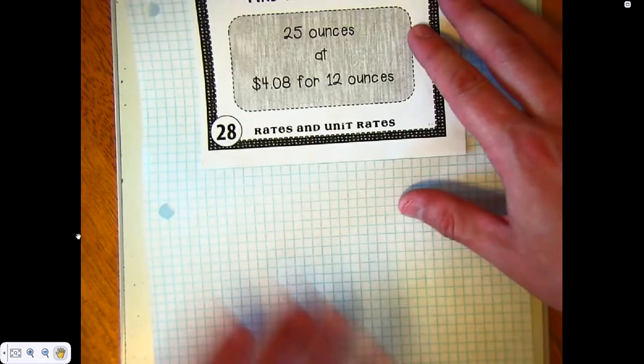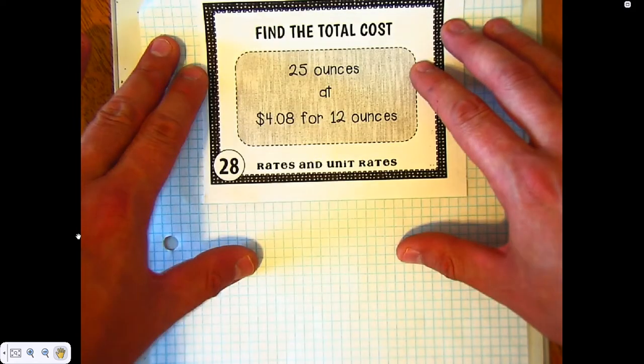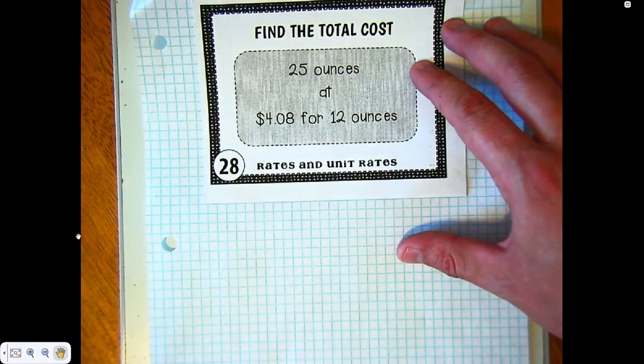You're going to have to do the hard copy and show me the unit rate and the answer, the total cost, for card number 28. This will all be due by tomorrow. I will include a PDF file with this attachment of all the cards, or at least the ones that are due for class, in case you want to see them.